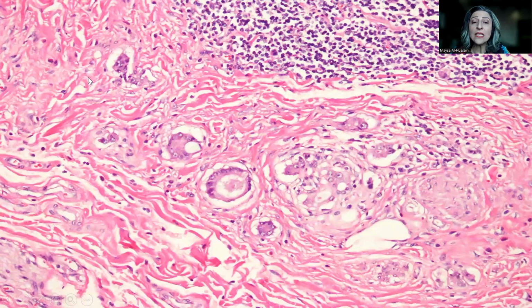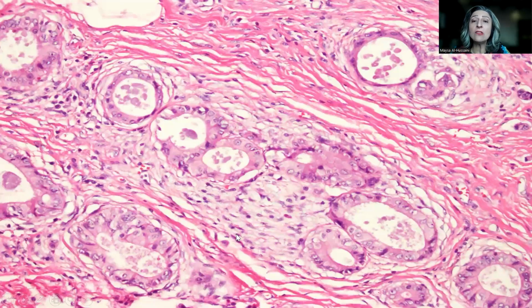And as you can see here, there is actually intraneural invasion, a common feature of tumors in general and in neuroendocrine tumors in particular. So this is a common feature of neuroendocrine tumors. And as you can see here, very well-formed glands or tubules. And honestly, the first thing that would come to mind is, is this an adenocarcinoma.